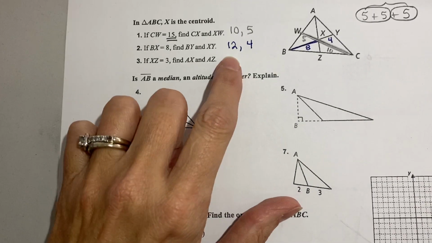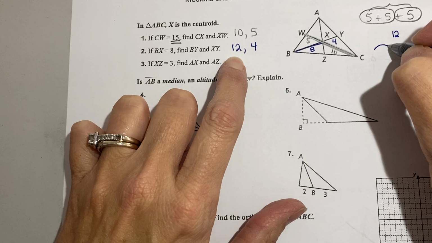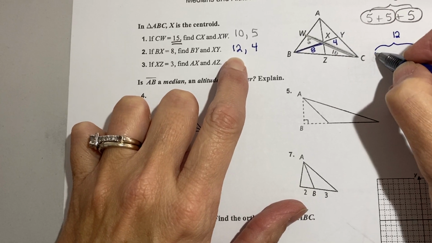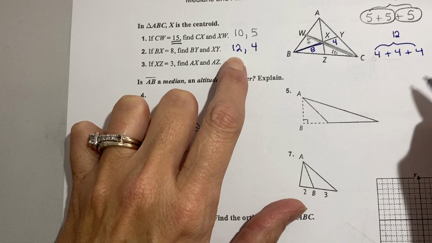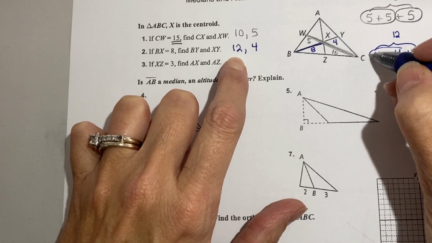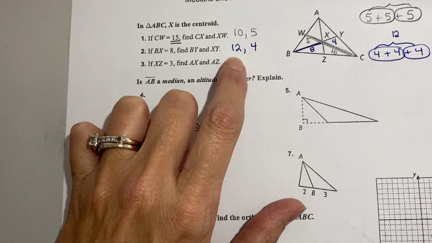So what's happening on that one is the 12 is the whole thing, and 12 is 4 and 4 and 4. That's how to divide it into thirds. And so the 2/3 portion was 8, and the 1/3 portion was 4. So that's what's happening on that one.